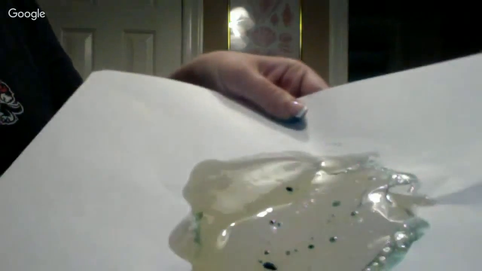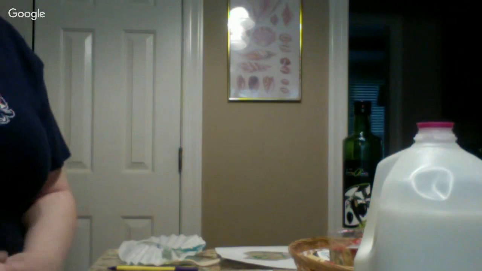Really try to dial in your formula. Well, I got a cool kind of pattern on this one. Up at the top, it kind of marbleized more than the other ones. I got certain areas that look better than others. So I guess the recipe needs to be edited a little bit.